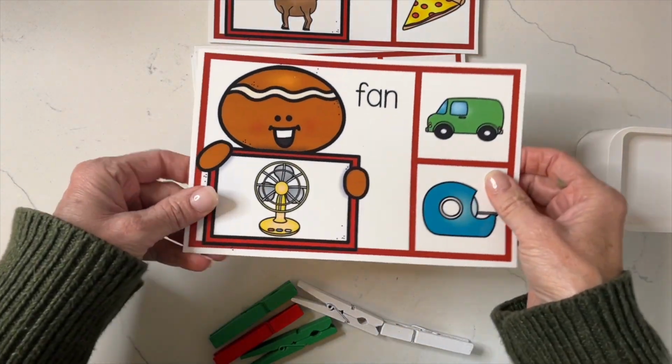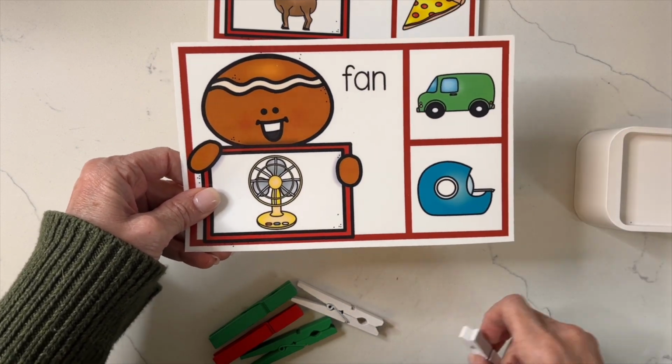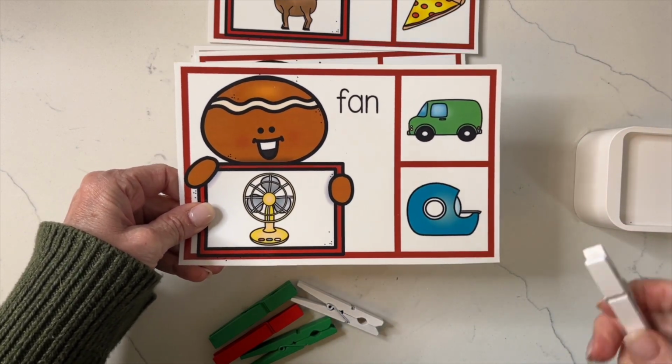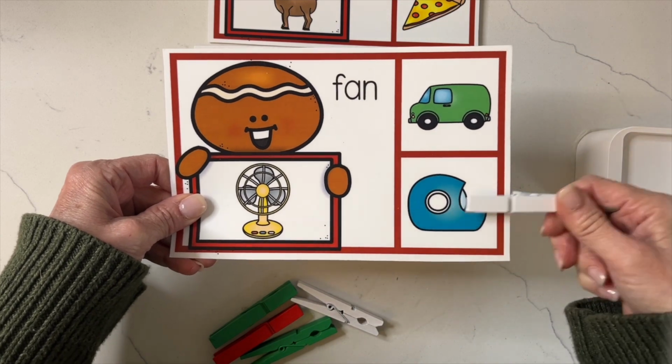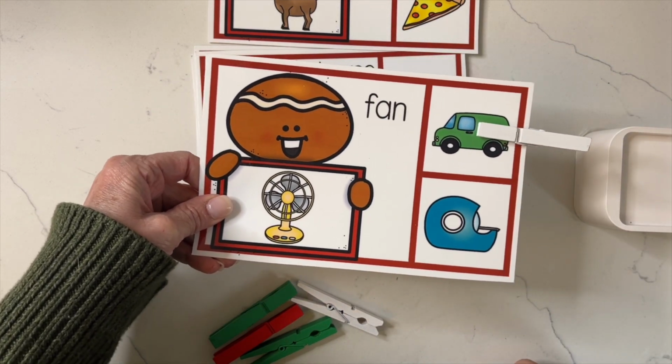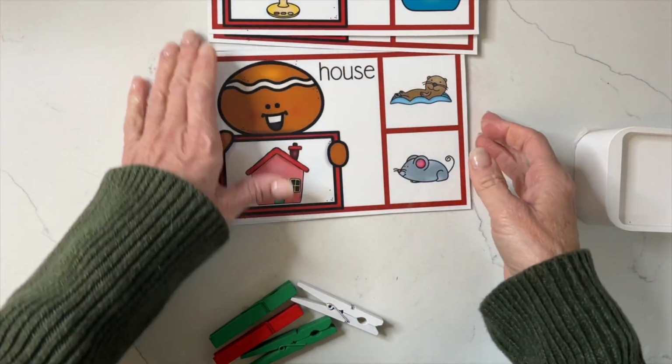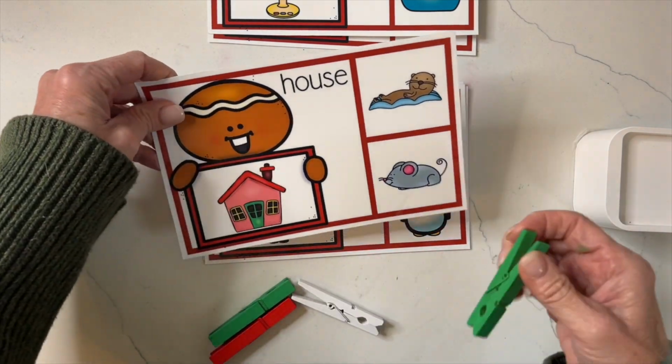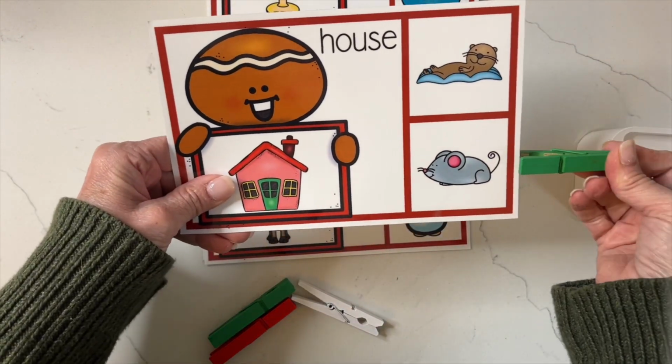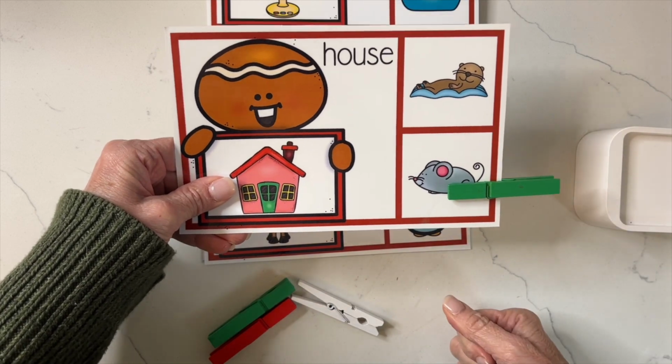Here I've got fan, and I've got van and tape. If I was doing the one that didn't rhyme, I would clip tape. If I was doing the one that did rhyme, I would do van. I think for preschool and pre-kindergarten, doing the one that rhymes makes the most sense.